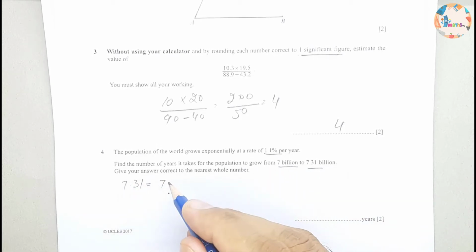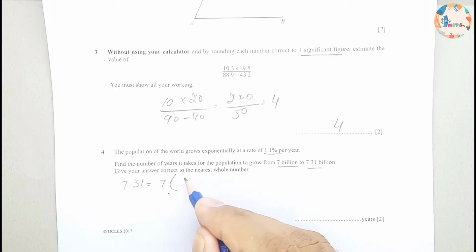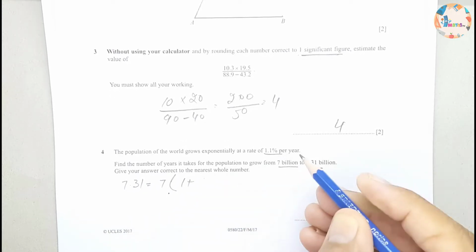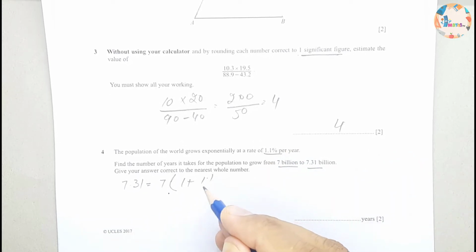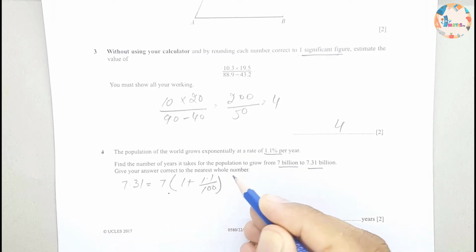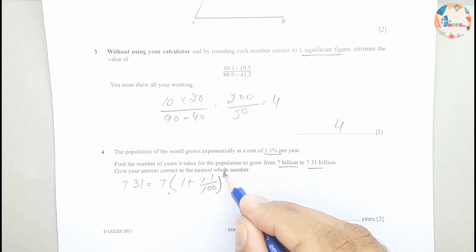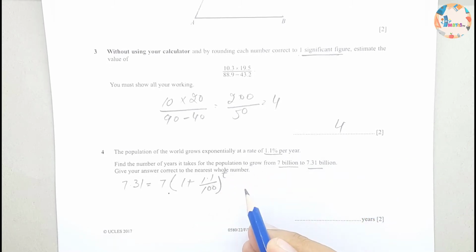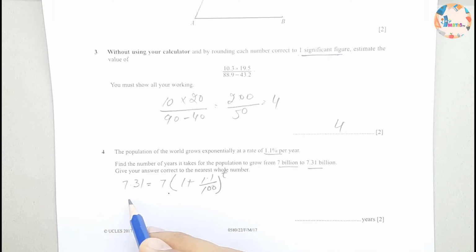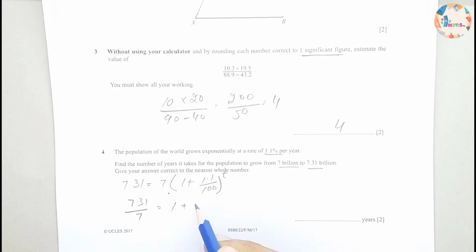This is the amount after increment, into 1 plus R over 100. R is the rate, which is 1.1, so 1.1 over 100, and the time t is what we have to calculate. So now we can shift this 7 to the other side. 7.31 divided by 7 is equal to 1 plus 1.1 over 100 raised to the power t.